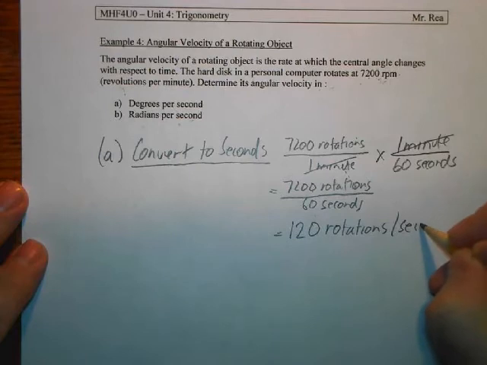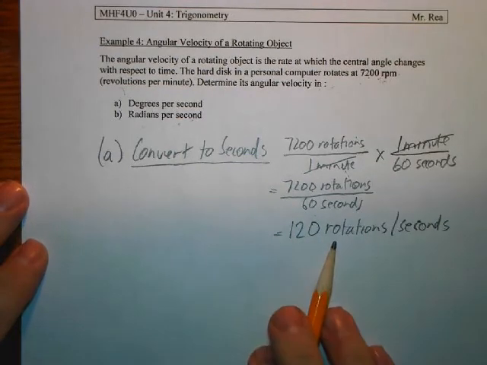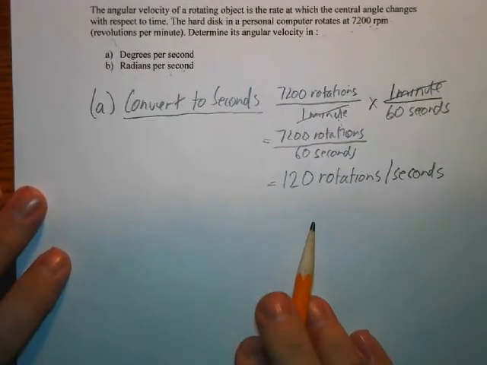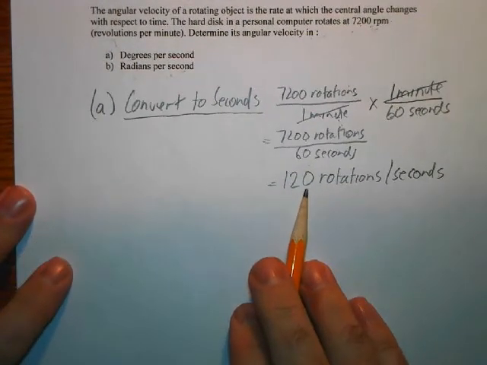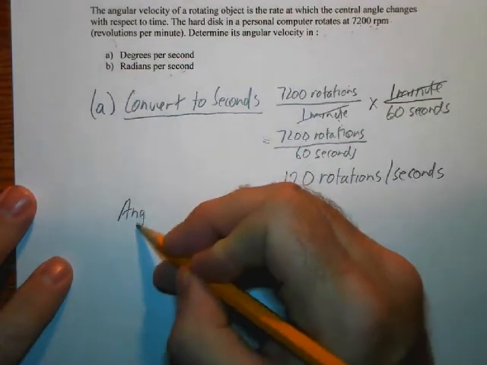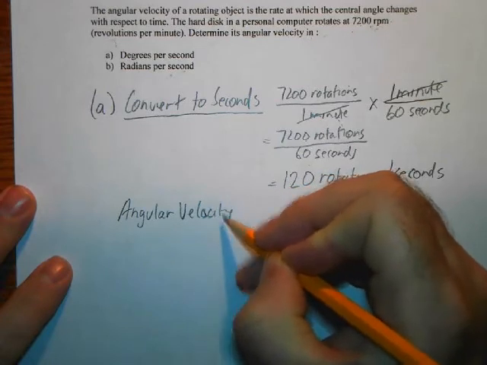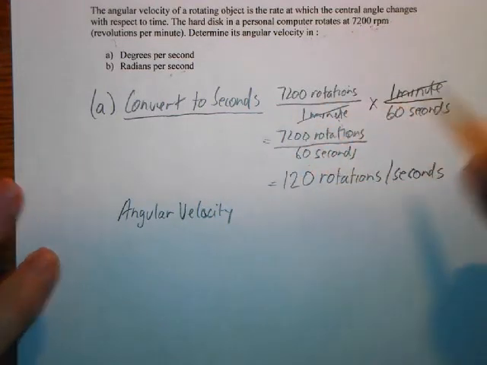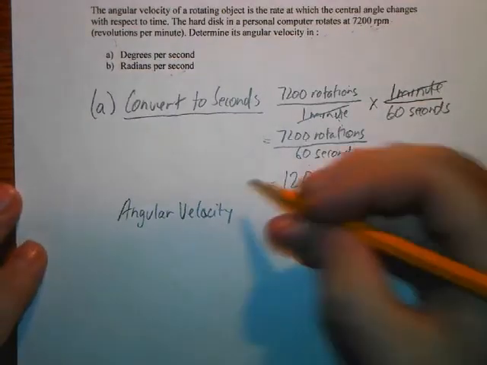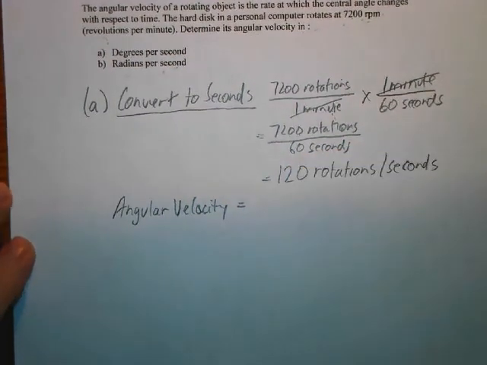Okay, so we haven't actually answered the question yet. We've just changed the platter speed into a per second. How many rotations in 1 second? The rest of it's not that bad. So the angular velocity, a lot of times, most of the work is changing the units to what you want, and then the actual calculation is a lot of times less work.